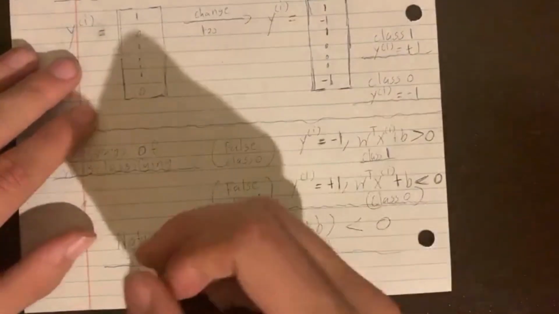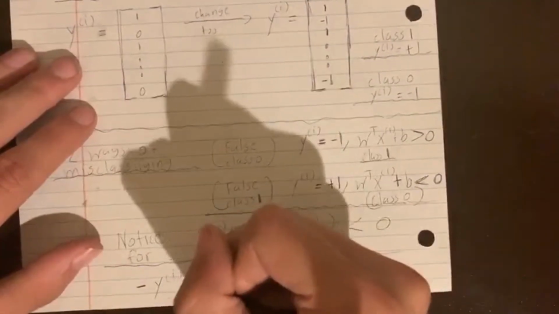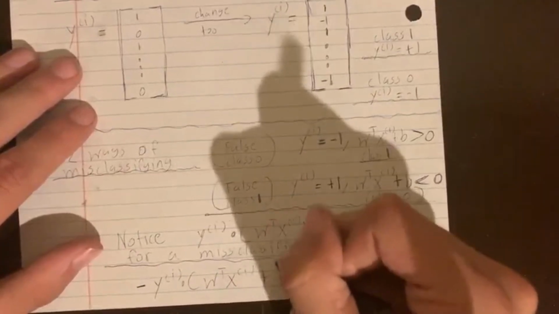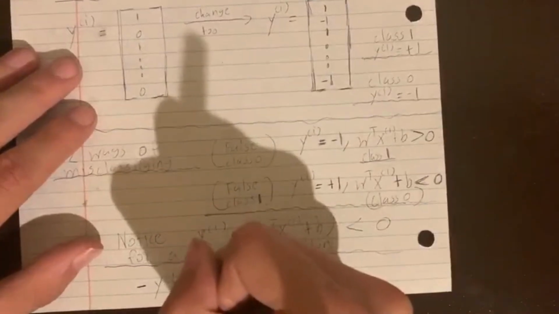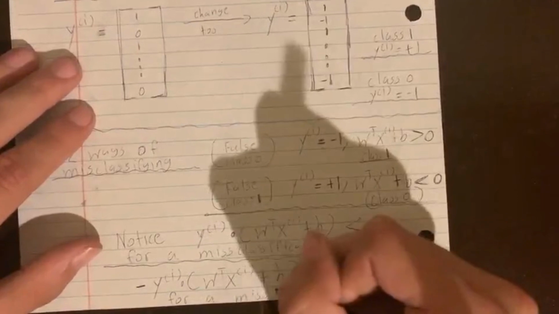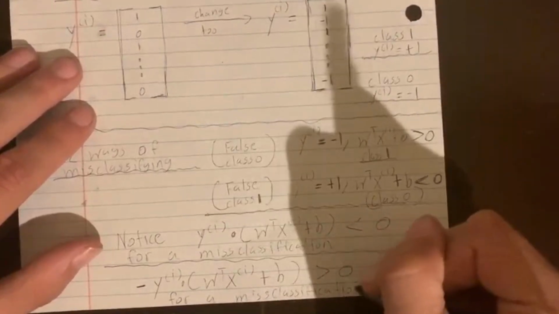It's actually more useful to use negative y of i times w transpose x of i plus b. The negative of this is always greater than 0 for a misclassification, and it's always greater than 0 because we want our cost to always be positive.